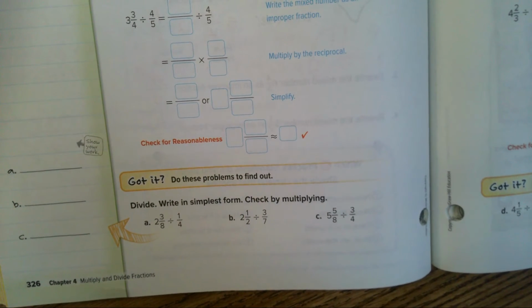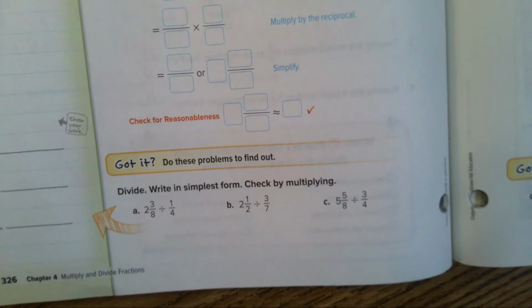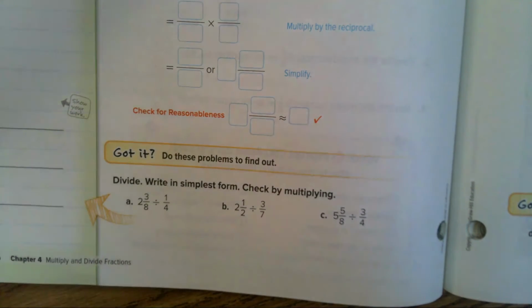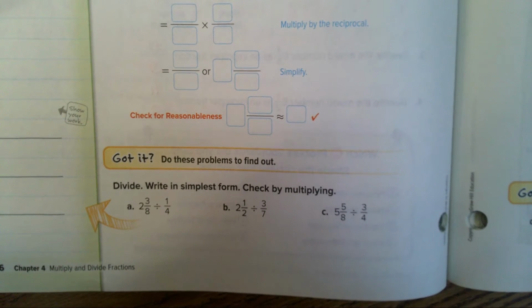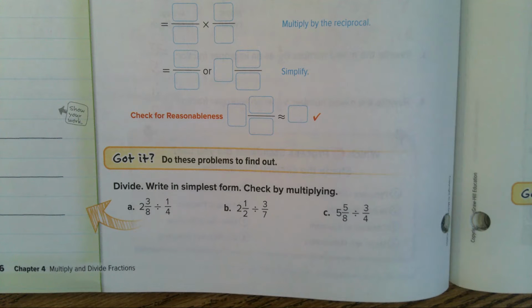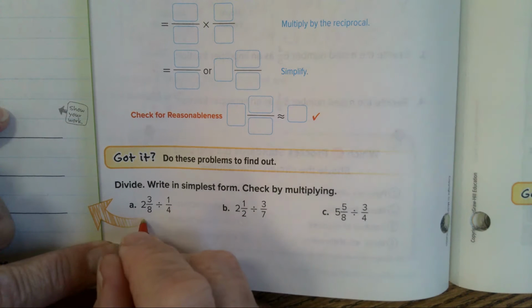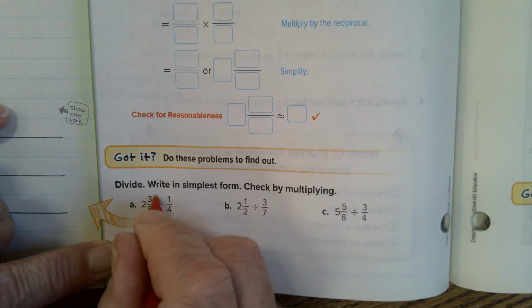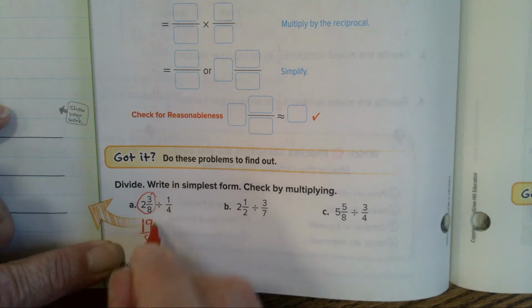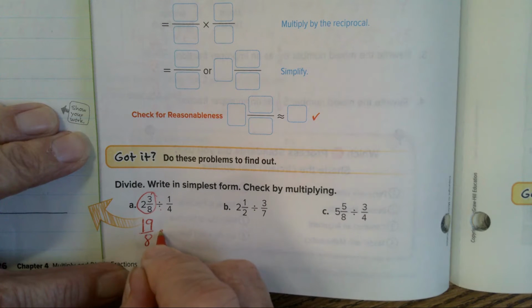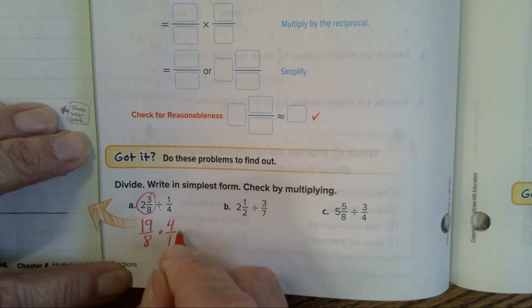All right. So in letter A, the first thing we have to do is change them to an improper fraction. 8 times 2 is 16, plus 3 is what? 19/8. Everyone write down 19/8. Now, instead of dividing, I'm going to multiply by what? 4/1.